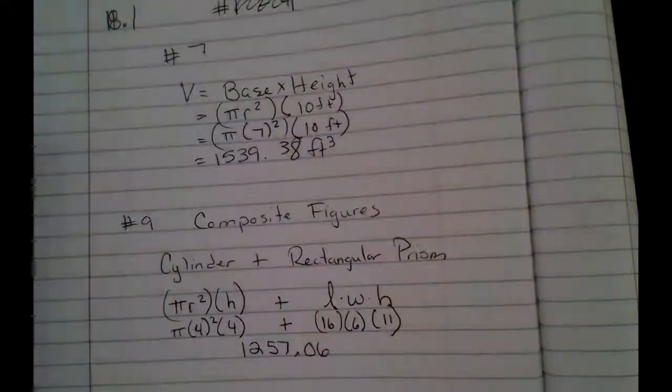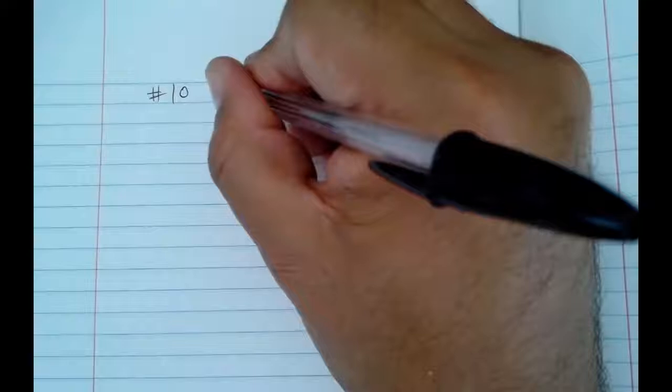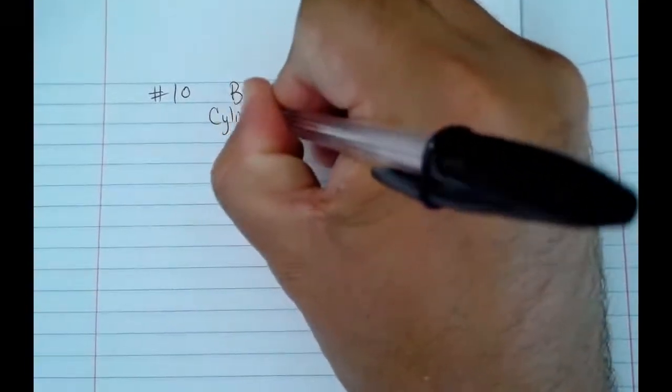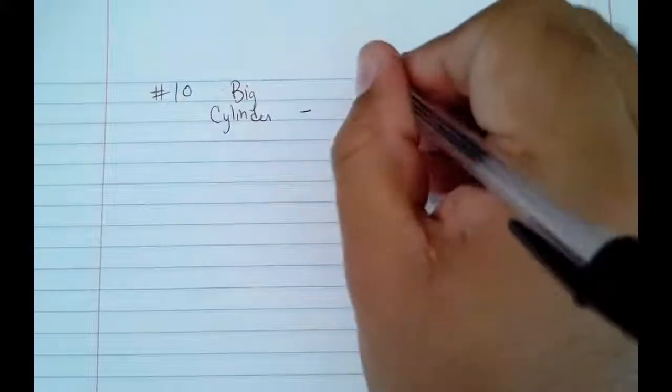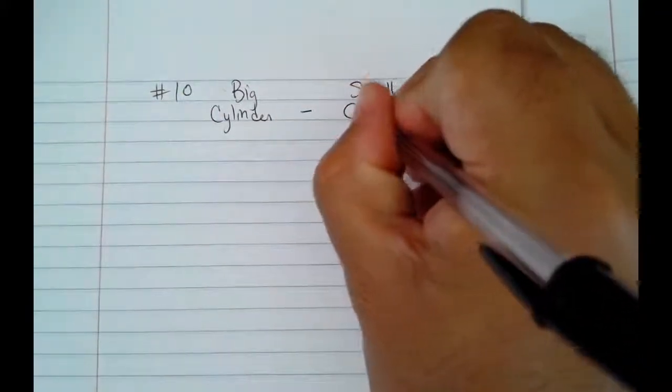So here we go. According to this one, this is number 10 if I'm right. We have to find the volume of the big cylinder minus the volume of the smaller cylinder.